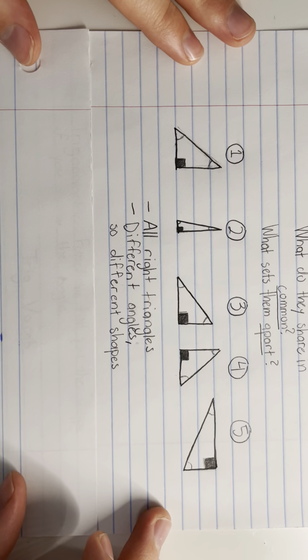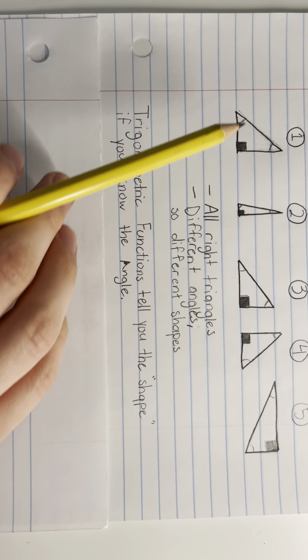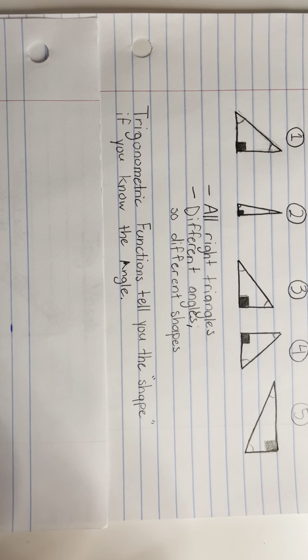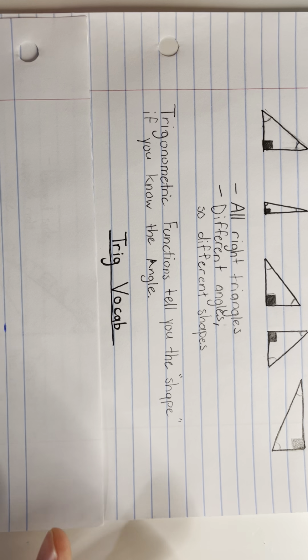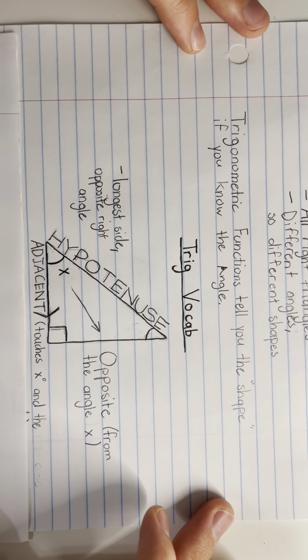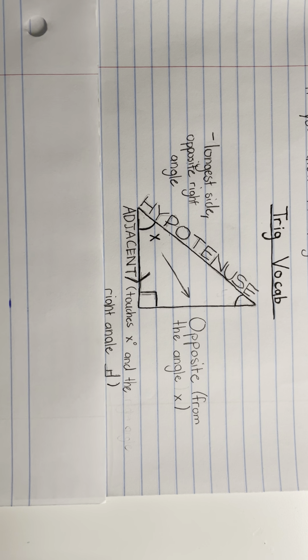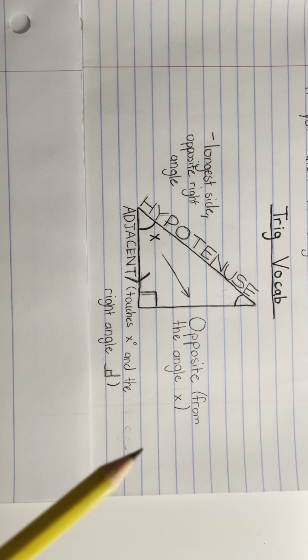So in trigonometry, you learn about functions that tell you this shape if you know the angle. Before showing you those functions, you need to know some trig vocab. So here's a triangle, and there are 3 sides in a triangle, but in a right triangle there are names for each of them.